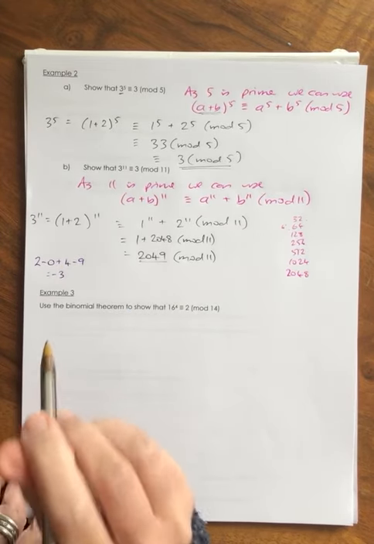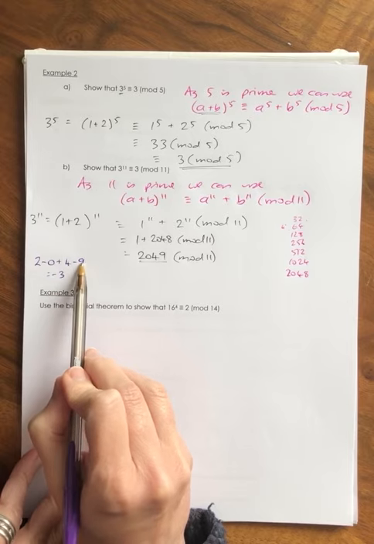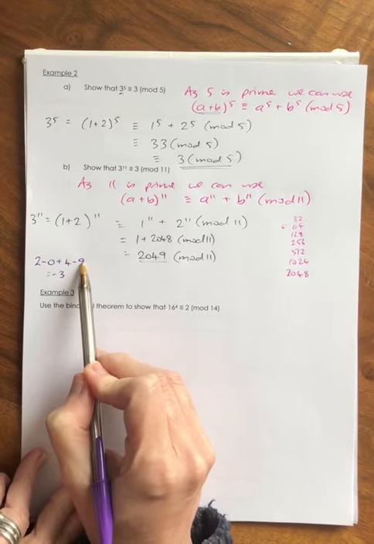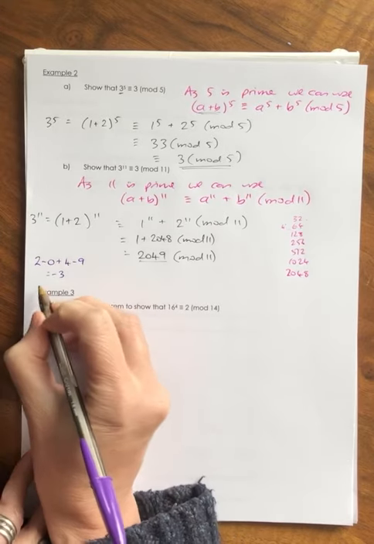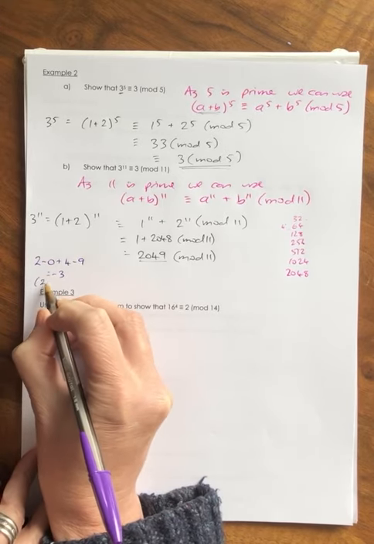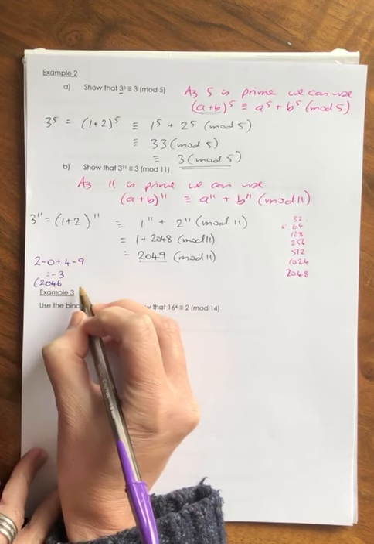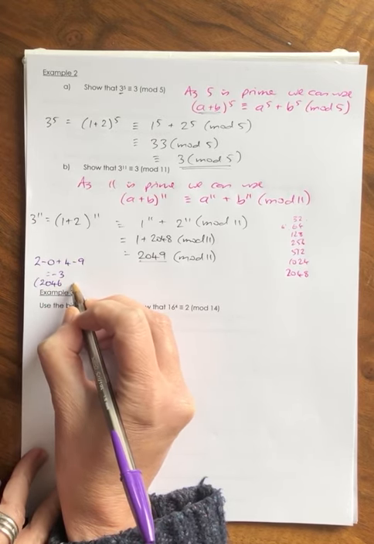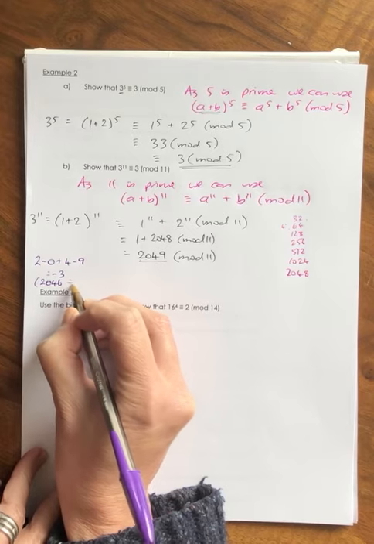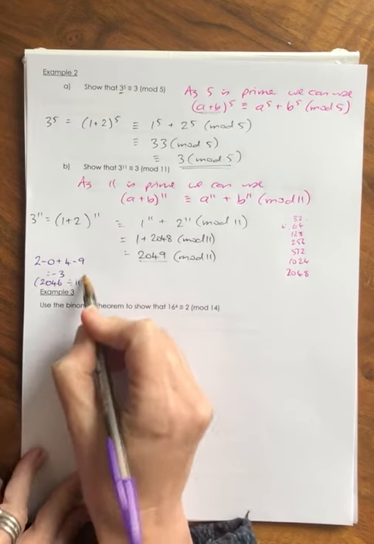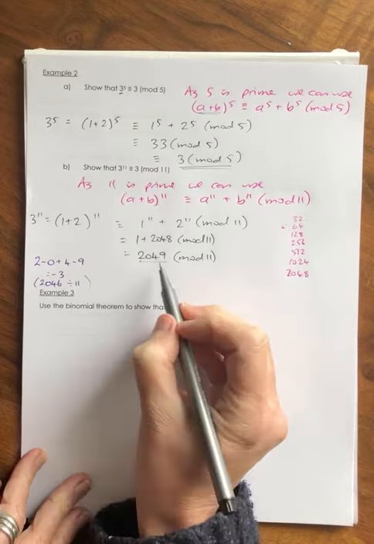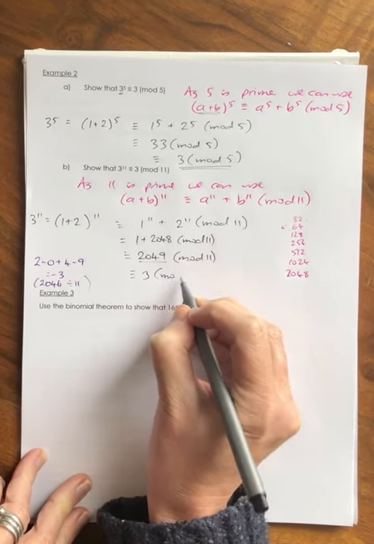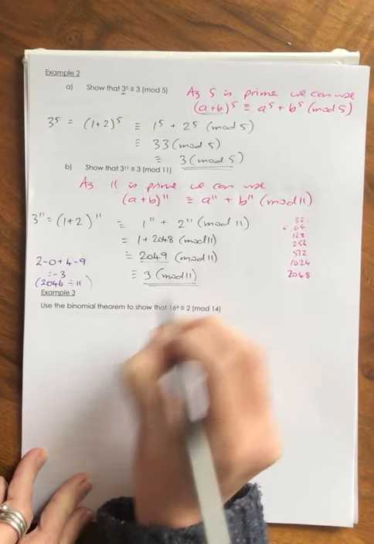So if I'd subtracted 3 less, it would be equal to 0 and divisible by 11. In other words, 2046 is divisible by 11, so this number here is congruent to 3 mod 11.